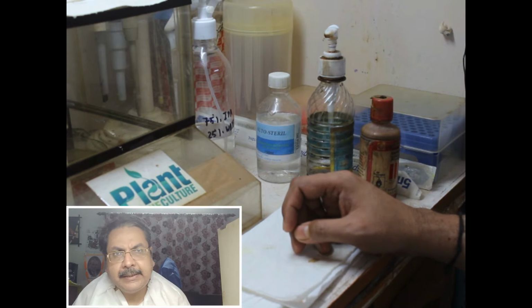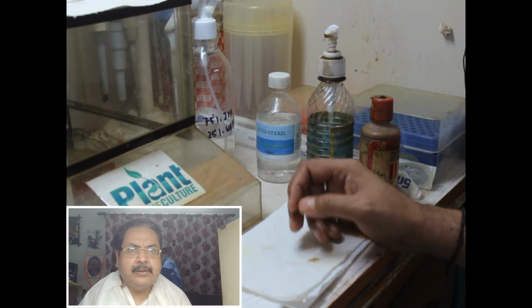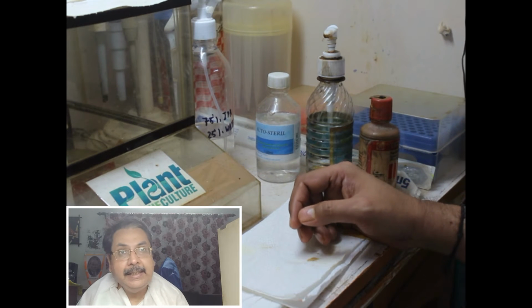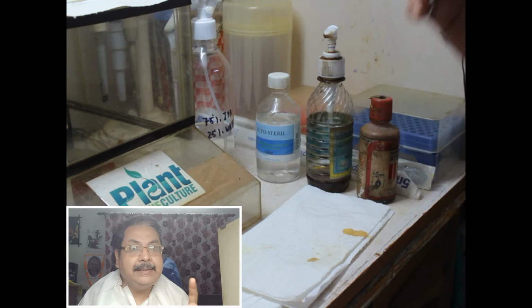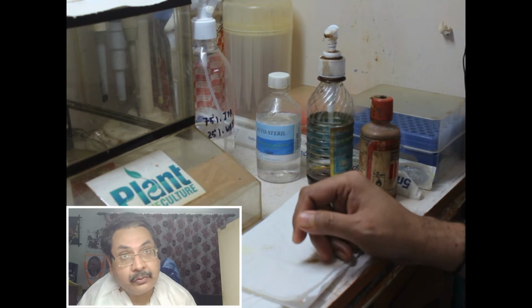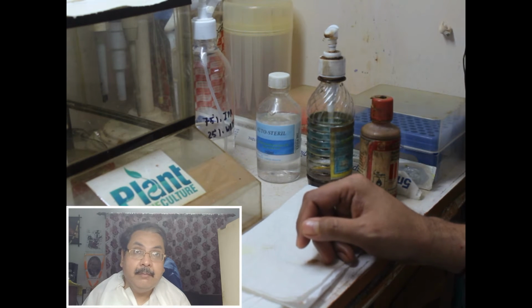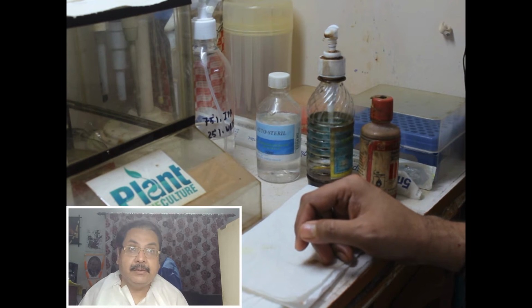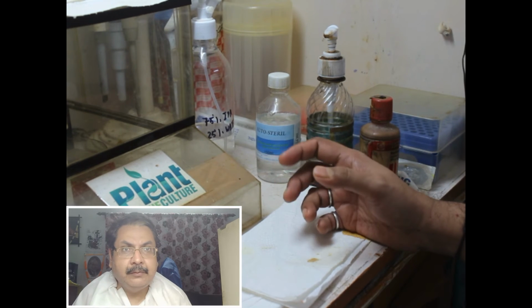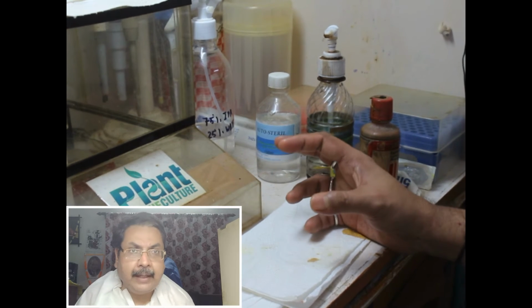You can purchase that, and it will cost you around 4,000 or 5,000 rupees. Generally, this TDS meter and this pH meter are sometimes combined, and that is also available. That is also a very good one, but you have to purchase from a reputed place. Don't purchase from any unknown or unreliable company.